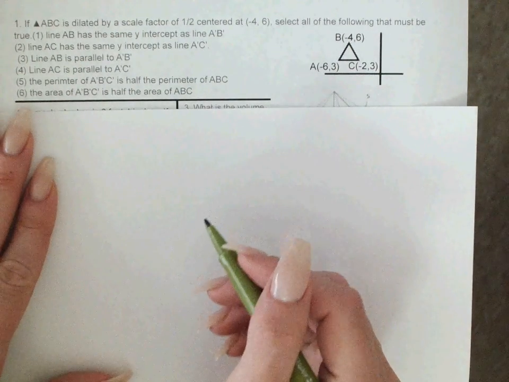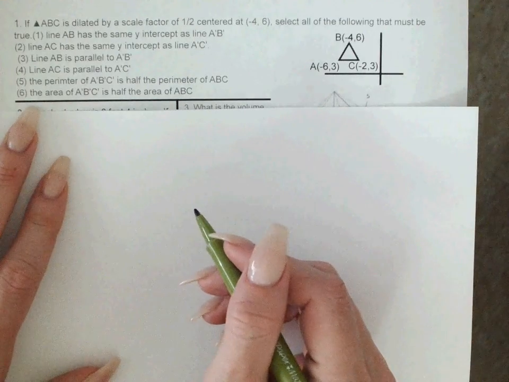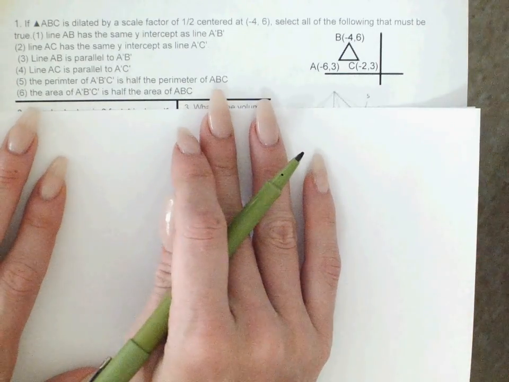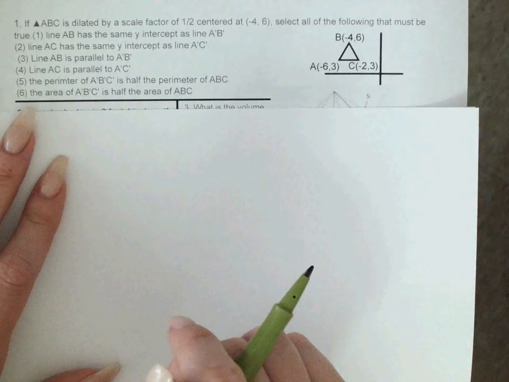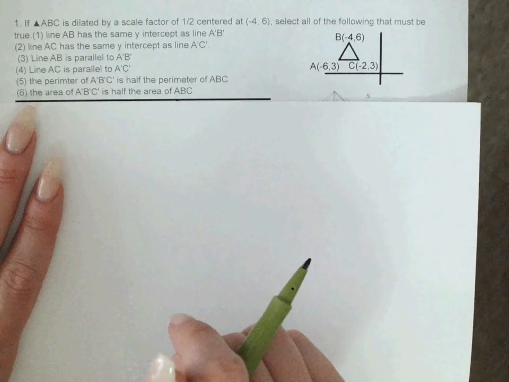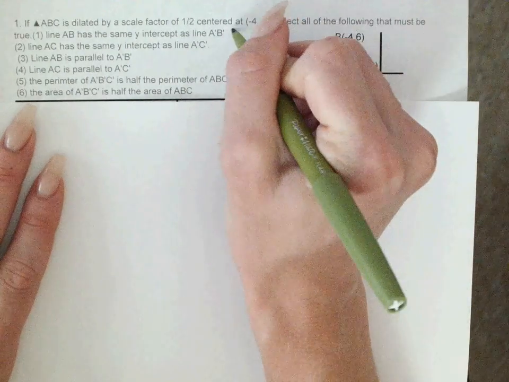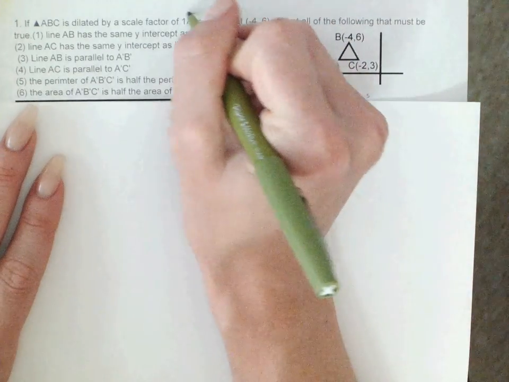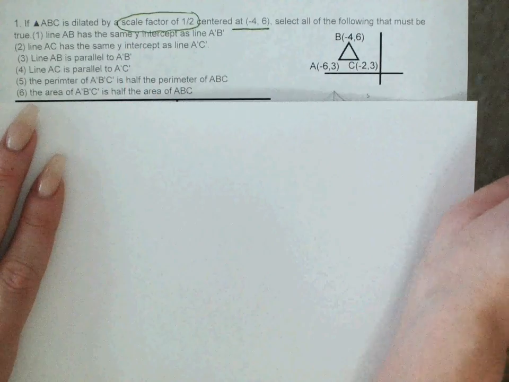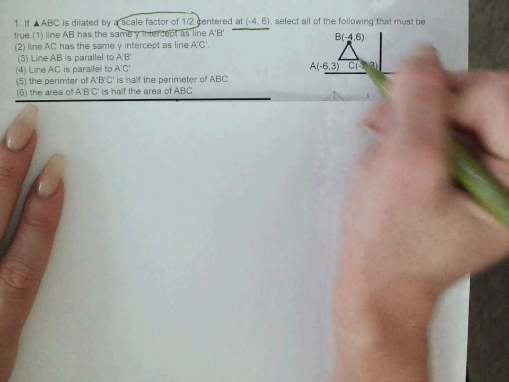I am doing my first video where I try to explain a problem using the Ladybug and its recording system. So let's start with the first one. Hopefully you already tried it. The key factors here are going to be our center of dilation as well as our scale factor.